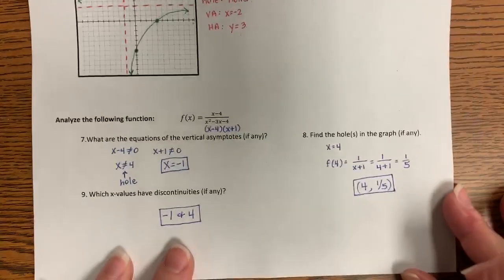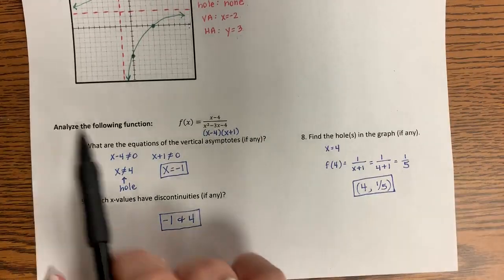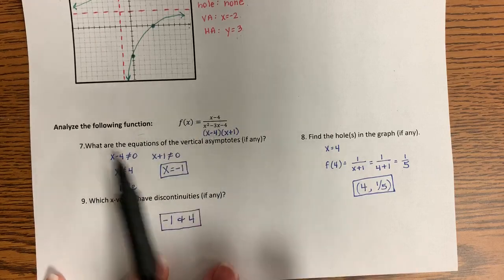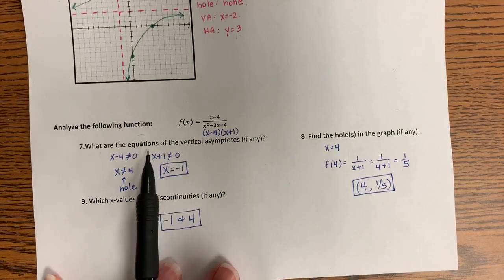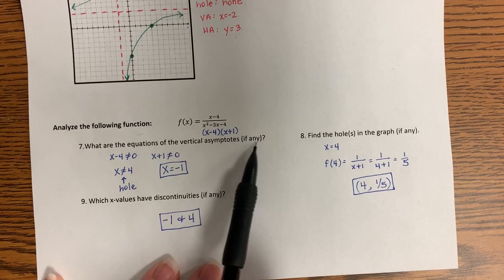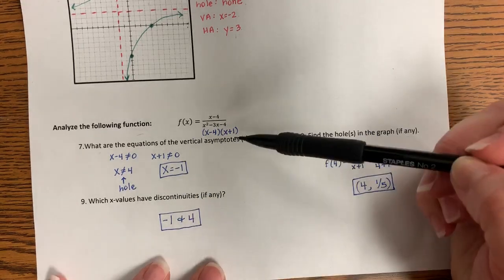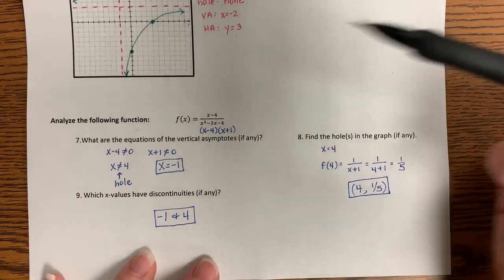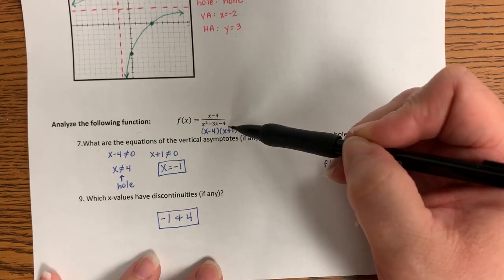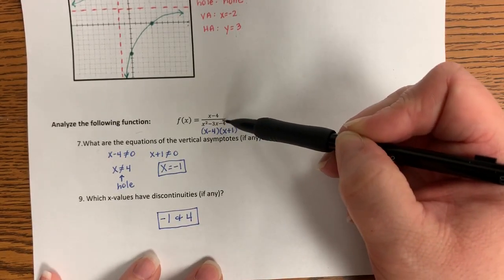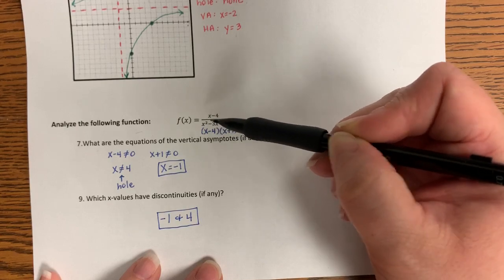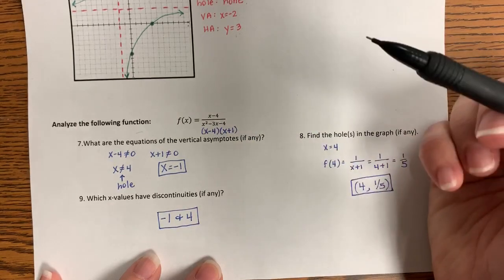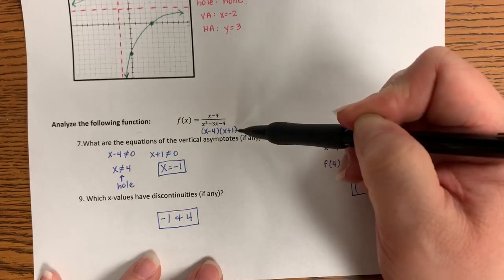And number 7, 8, and 9. Let's see. Analyze the following function. We're using the same function for 7, 8, and 9. It says, what are the equations of the vertical asymptotes, if any? Remember, that is where the bottom is equal to 0 as long as it's not a hole. And so you do need to factor the bottom. You're saying what multiplies to -4 that adds to -3. So that would be -4 and +1. So you have x minus 4 and x plus 1.